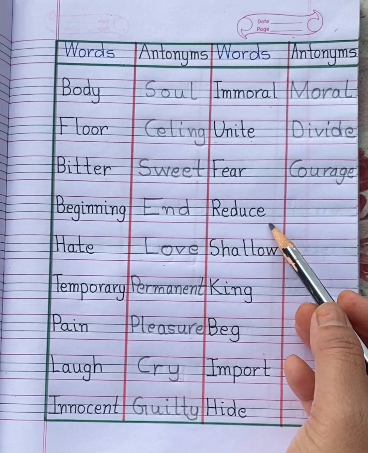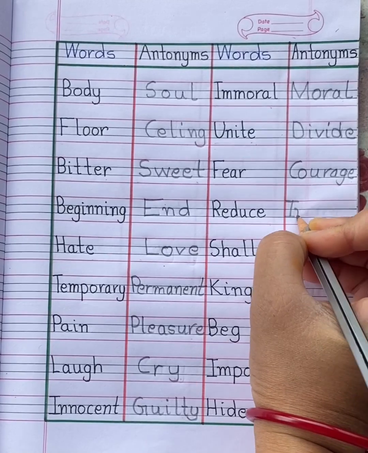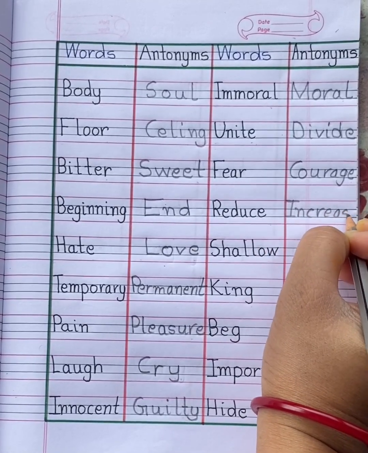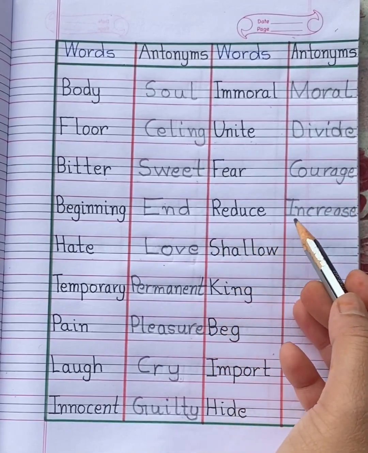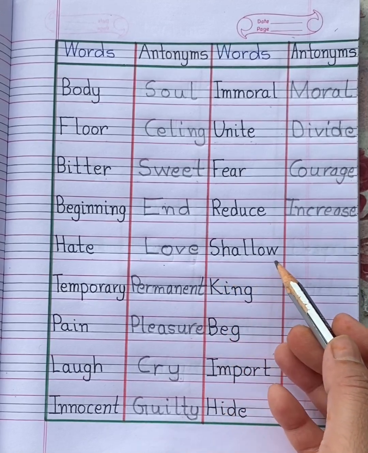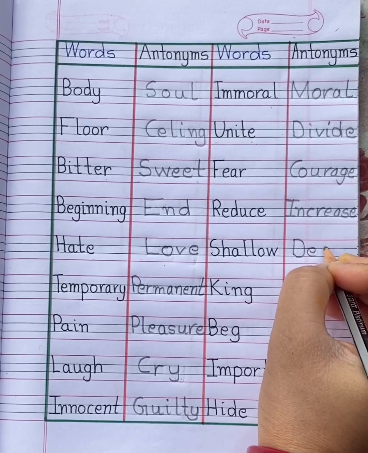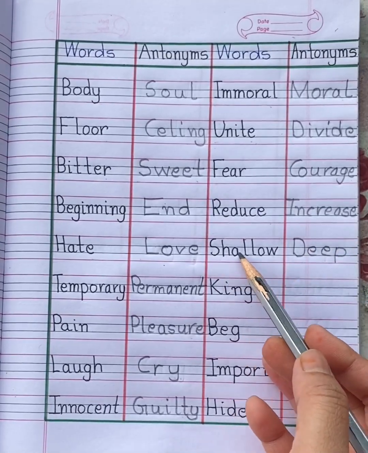Reduce, increase. The opposite of reduce is increase. Shallow, deep. The opposite of shallow is deep.